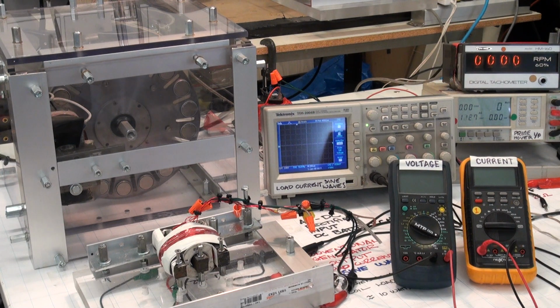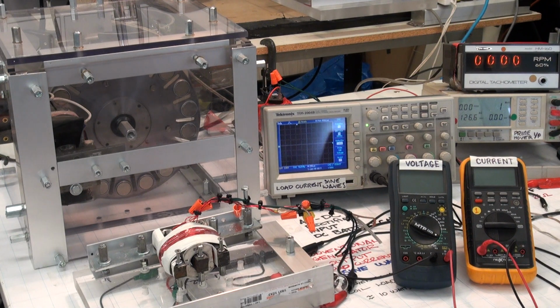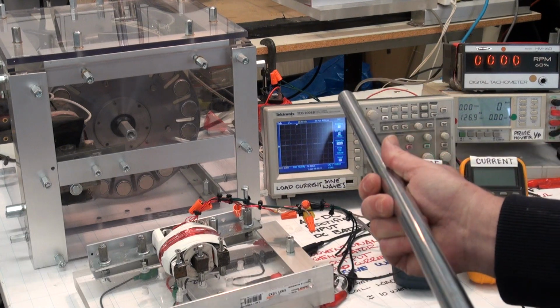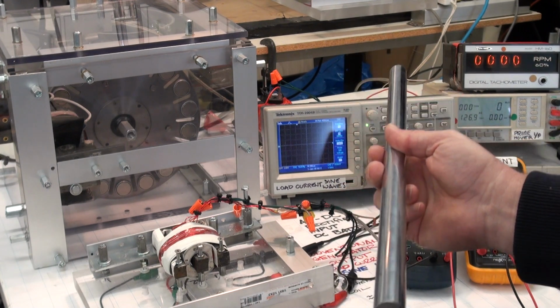So in this demonstration, what we're going to be showing is that here we have the input power going to our prime mover, which is an induction motor. And so what we're going to do is bring the system up to steady state speed. Steady state speed is rotational equilibrium, and right now this drive shaft is at static equilibrium.